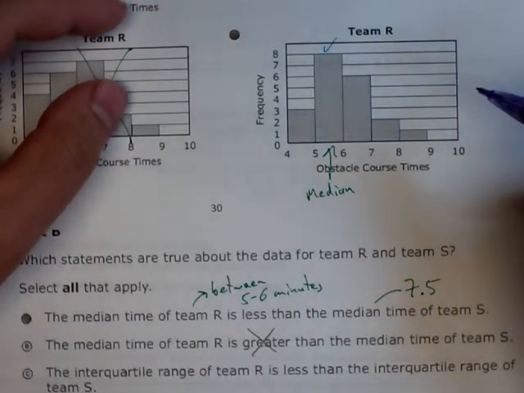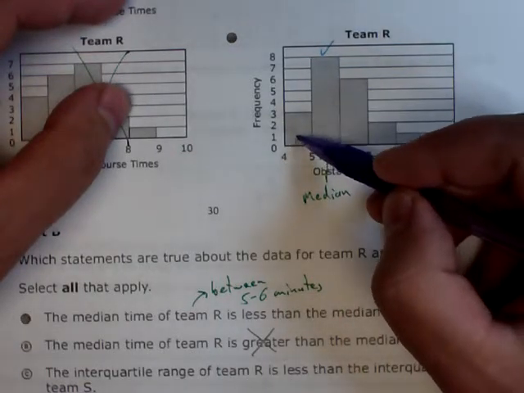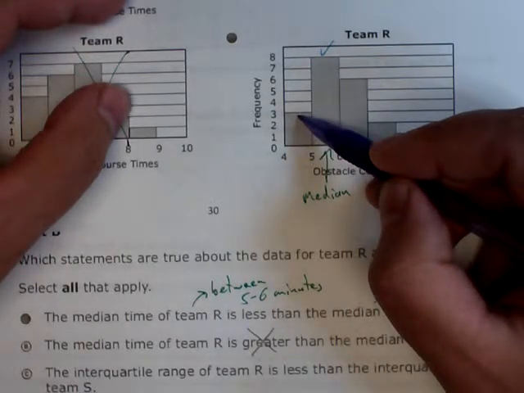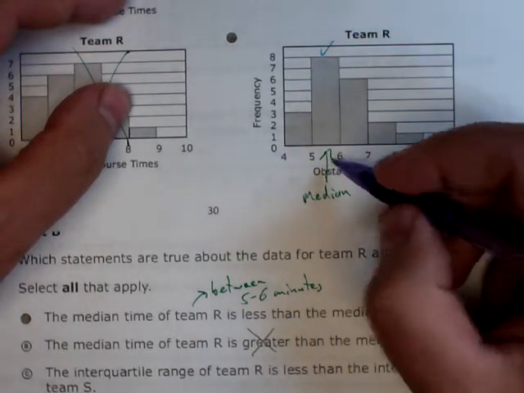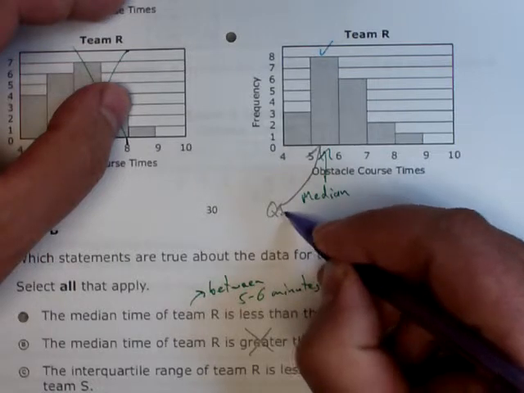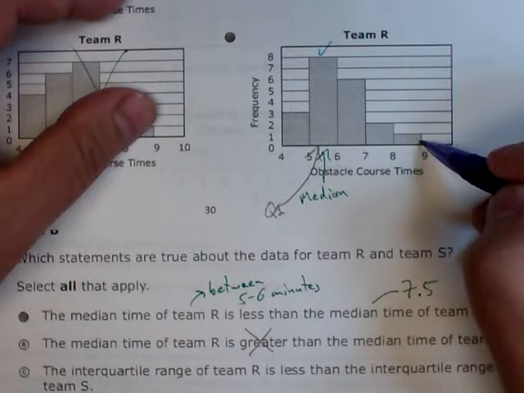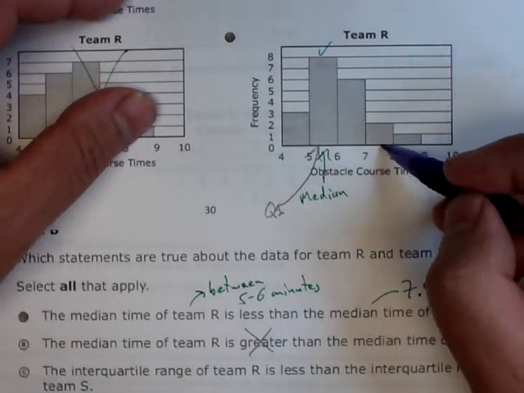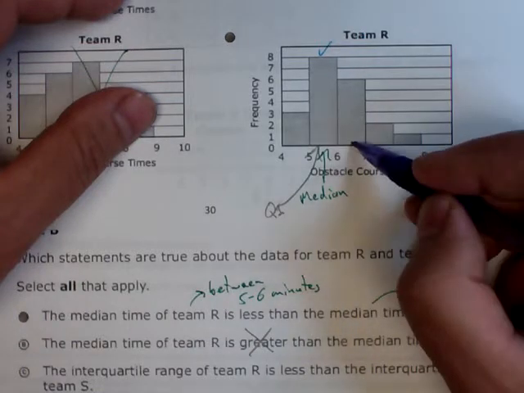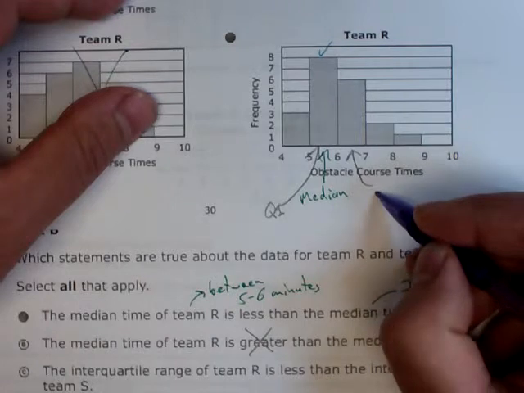So if each quartile is 5 data points, I have 1, 2, 3 data points here, 4 and 5. Q1 is going to be somewhere in here. Let me find Q3. So Q3 is going to be, there's 1, 2, 3, 4, 5. Q3 is going to be somewhere between 6 and 7 minutes.